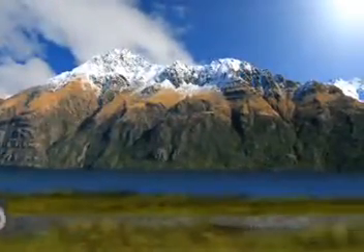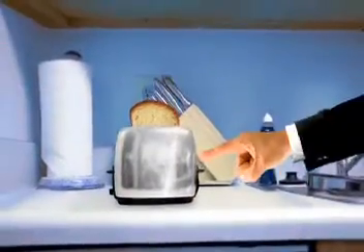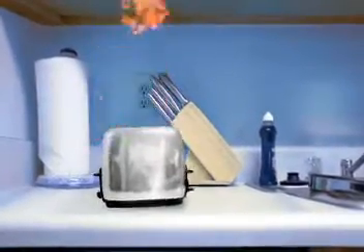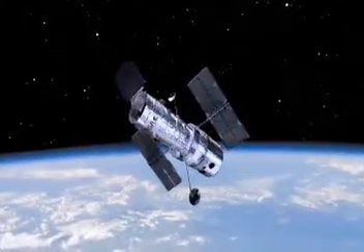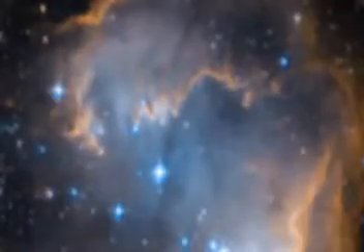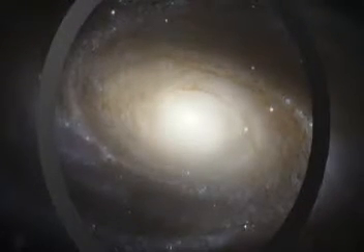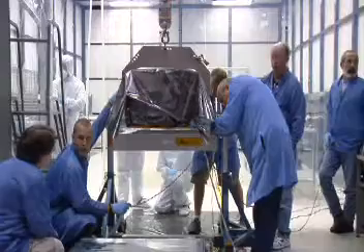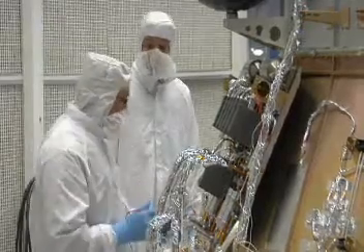Probably wouldn't work so well. How about a toaster? Not so good either. Now what about a satellite? The same thing applies. What if we had a telescope that couldn't take pictures? Luckily, NASA was able to put glasses on Hubble, but it's not always so easy. That's why engineers do their best to make sure things work right and will keep working for a long time.